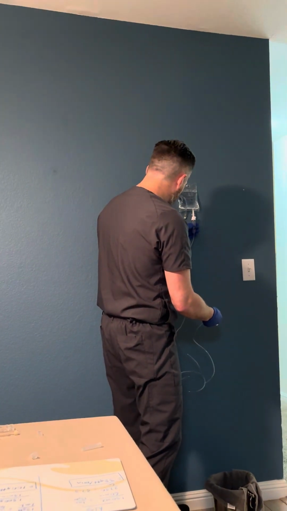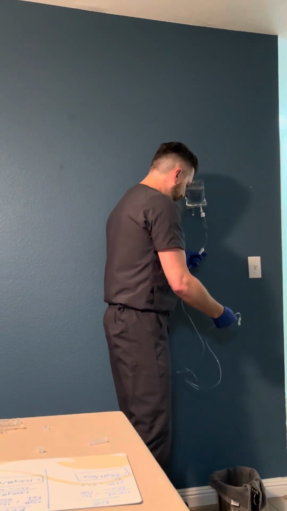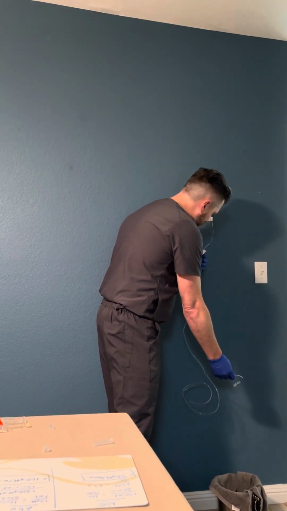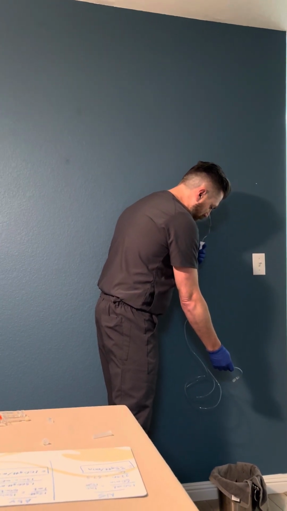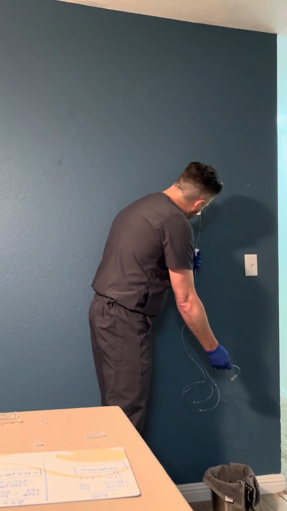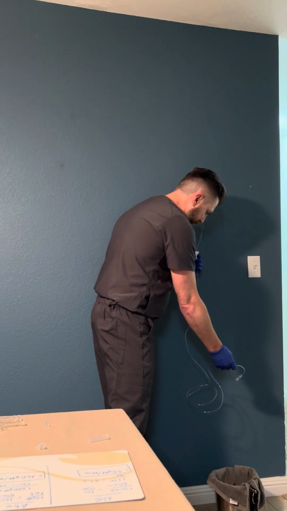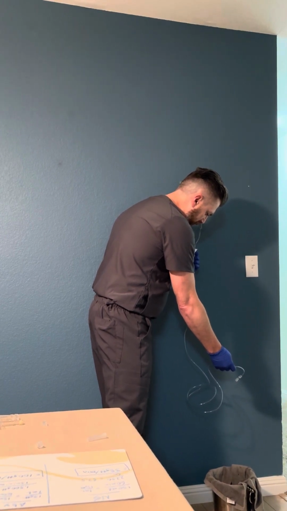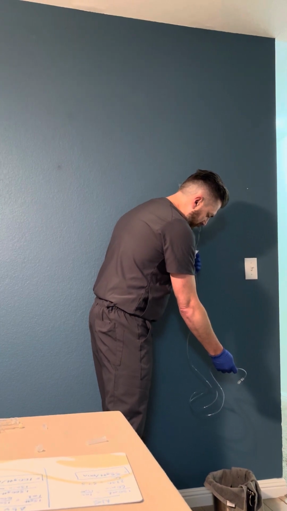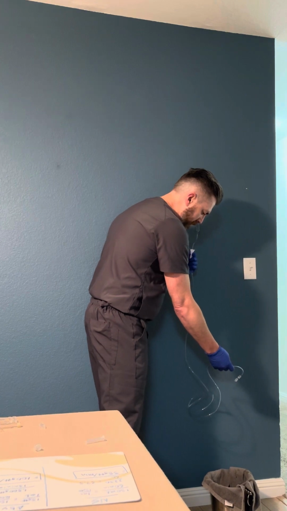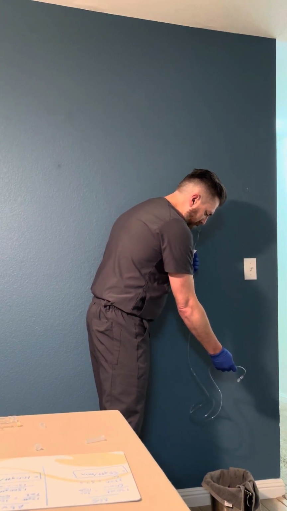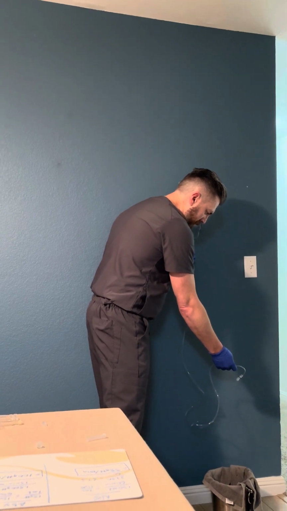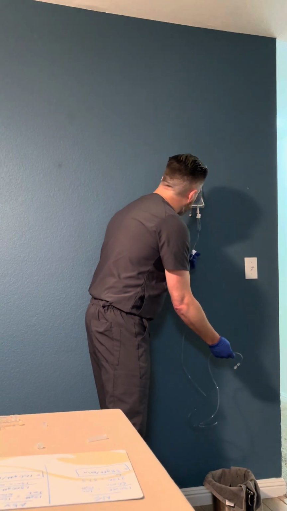Want to fill it about halfway into the drip chamber. And I'm going to open this up to get the air out of the line. We drip in our trash can right here. You don't want to do it too fast, or you can get more air bubbles. It's not going at all. There we go. All right. The line is primed.